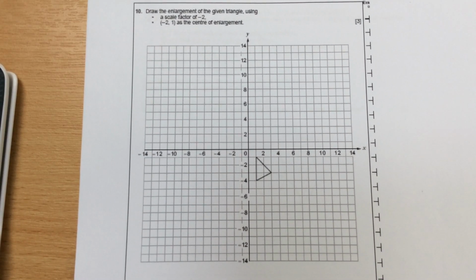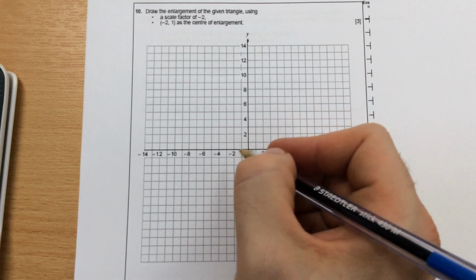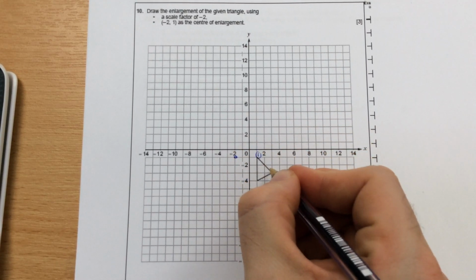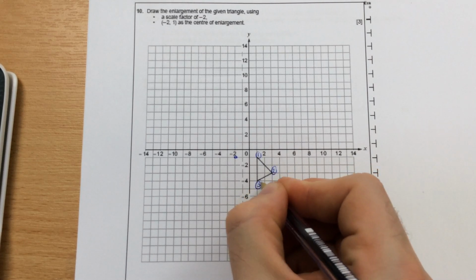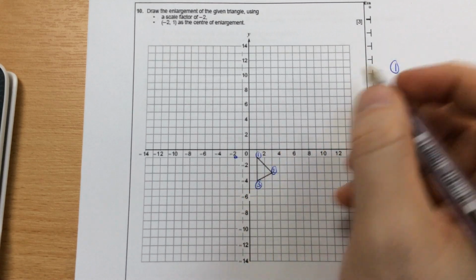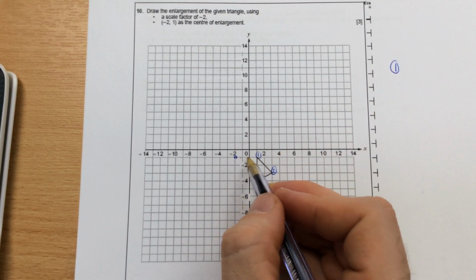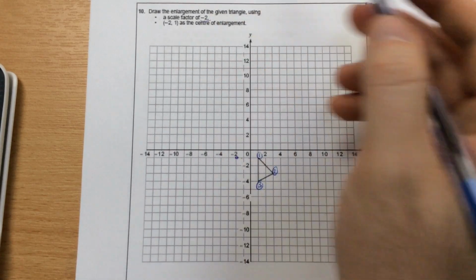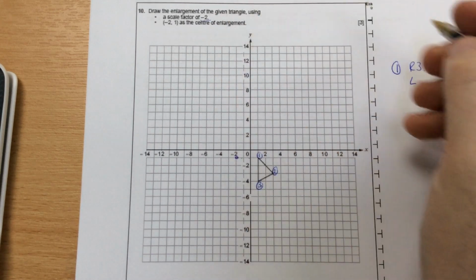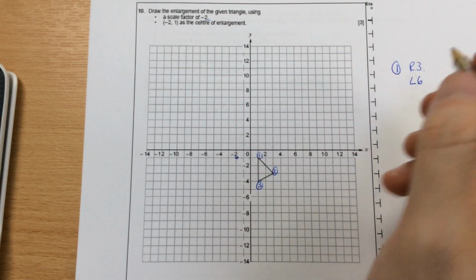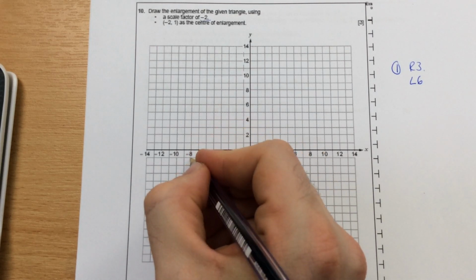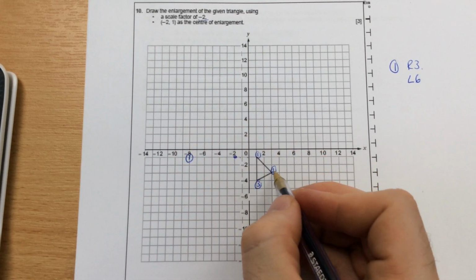Scale factor of -2, -2, 1 as the centre of enlargement. So -2, 1 is this point here. So if we label the three corners 1, 2 and 3. So to get to corner 1, I've got to go right by 1, 2, 3. So I go right by 3. Scale factor of -2. -2 means I'm going to go left, and the 2 means I'm going to double it, so I'm going to go left by 6 instead. So I'm going to go 1, 2, 3, 4, 5, 6 from there. That's going to be my new corner 1.